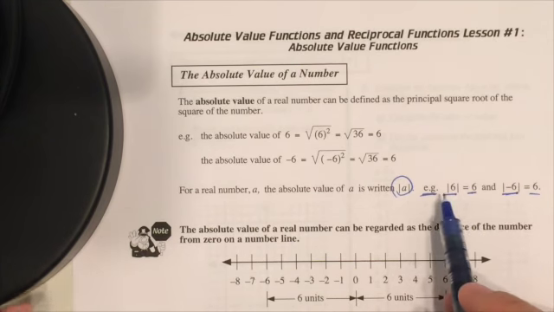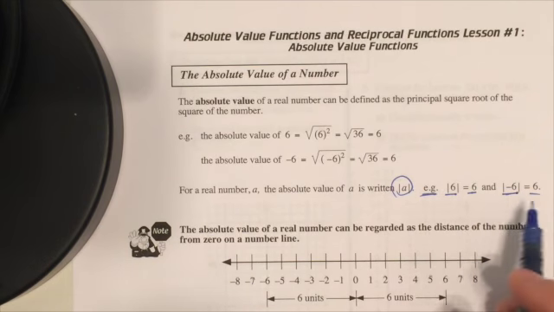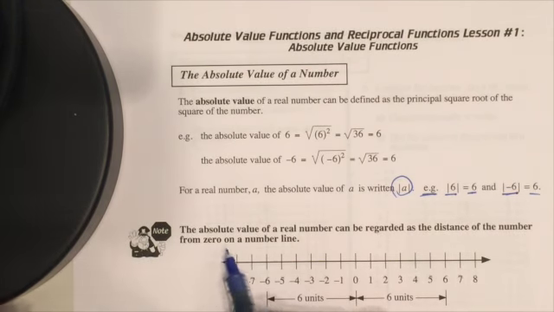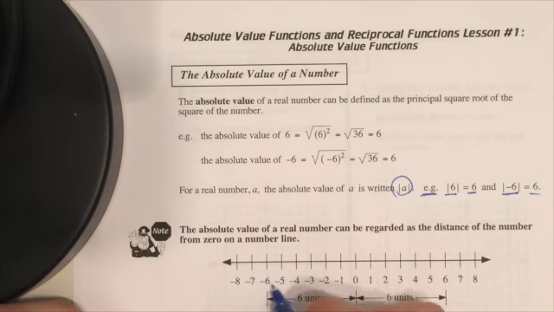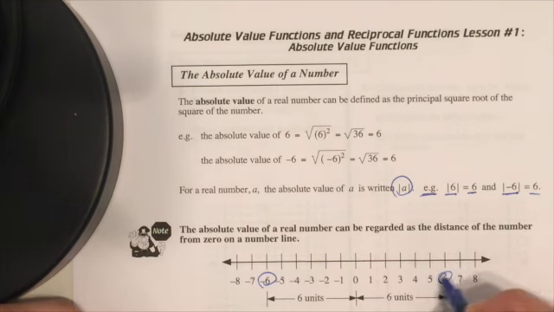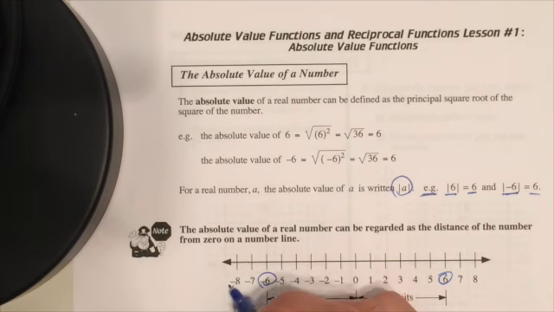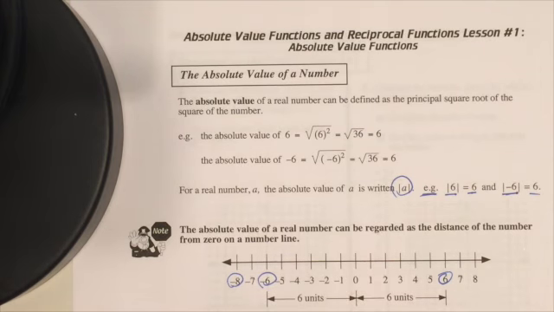If we look at the number line down here, negative 6 and positive 6 are both 6 units away from 0. So the absolute value of negative 8 would be 8.